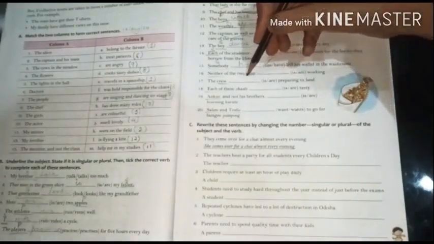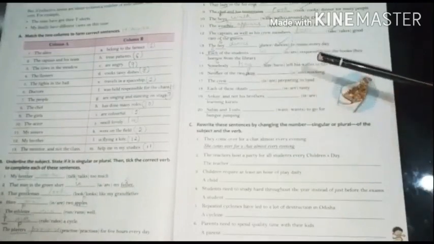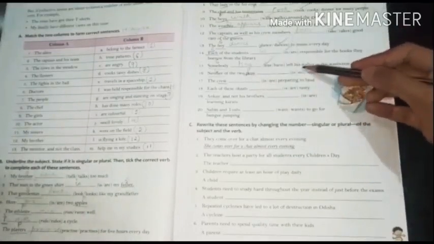Neither of the two pens are working. So here neither is what? That is, we are telling about a singular thing. So here neither will be the singular subject. We are going to write S over here. Of the two pens. So here there is one more subject, that is pens, and it is in plural form. Neither is in singular form, but we are going to use the subject which is closer to the verb. So that is why we are going to use the verb according to pens, which is a plural subject. Now with plural subject, that is pens, we are going to use a plural verb, that is are. Neither of the two pens are working.